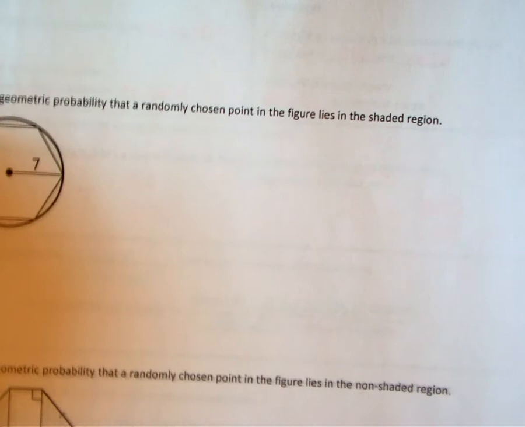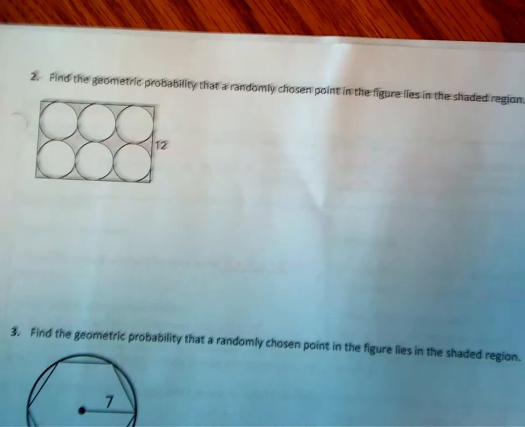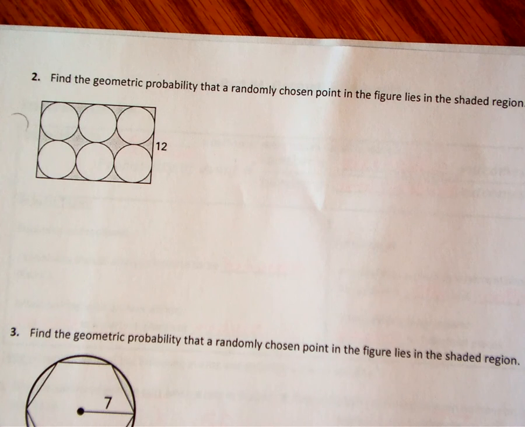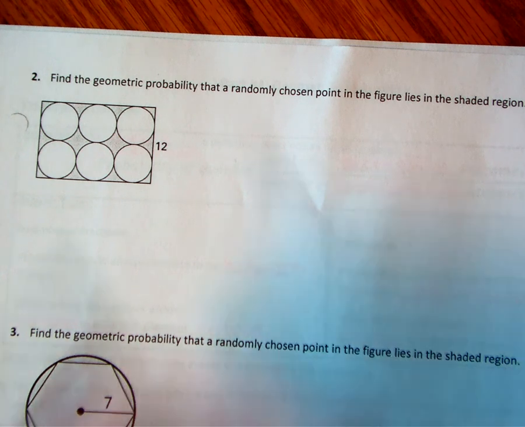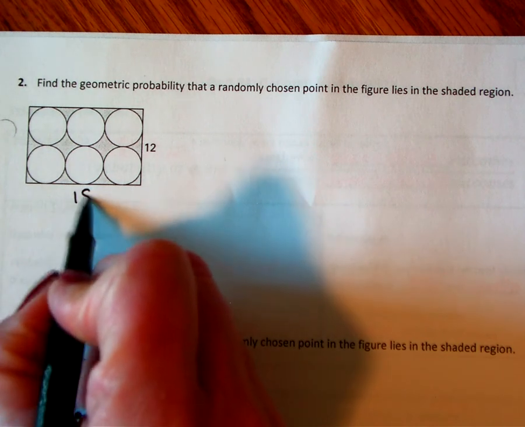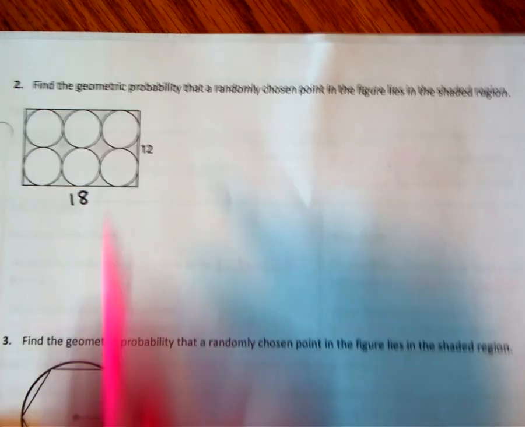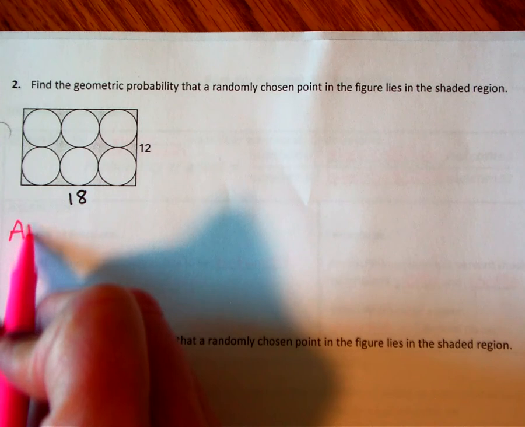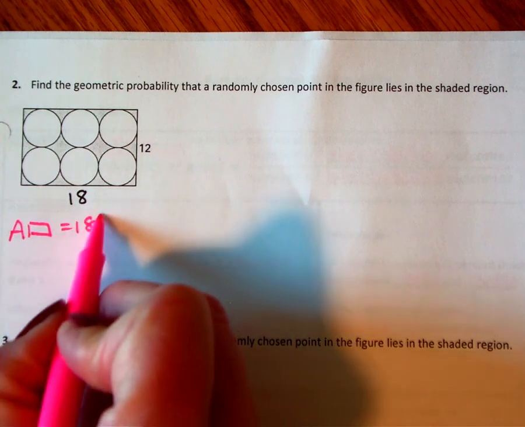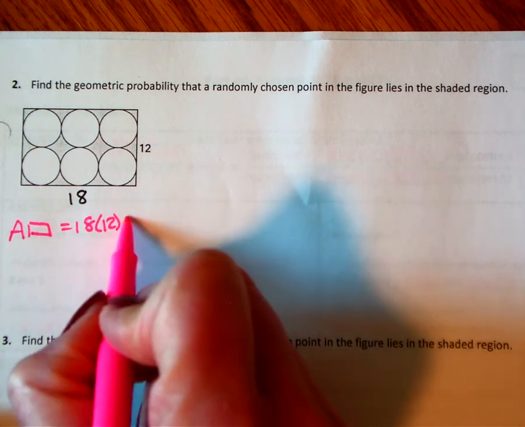We've got 3 more examples to work through here with probability. To start with, find the geometric probability that a randomly chosen point in the figure lies in the shaded region. This was missing a number here. There should be an 18 down here. This one is 18 long. So the total area of the rectangle would be 18 times 12, and that is 216.